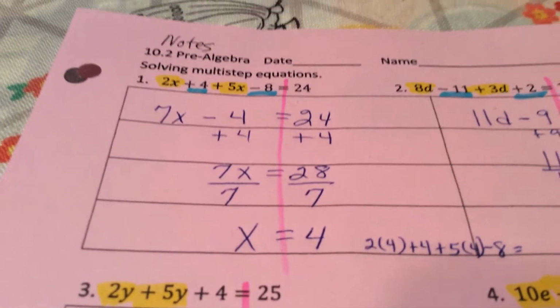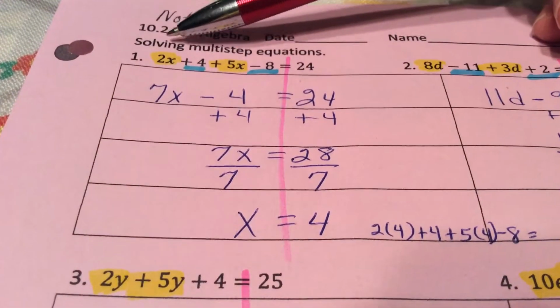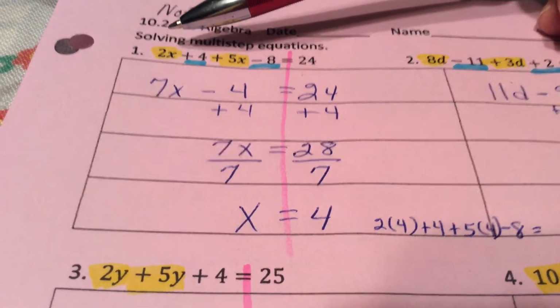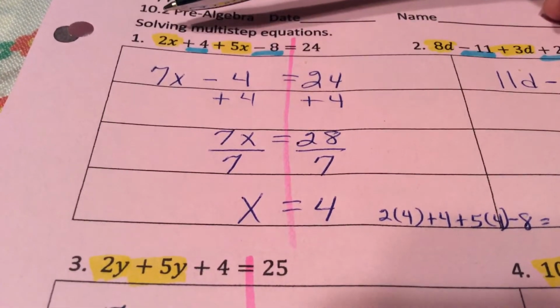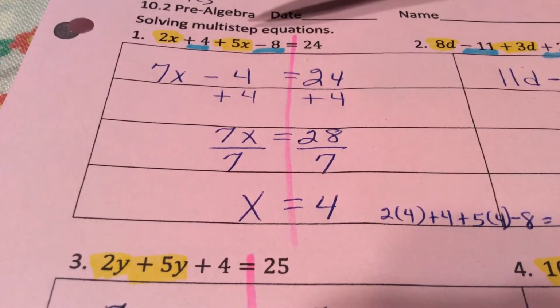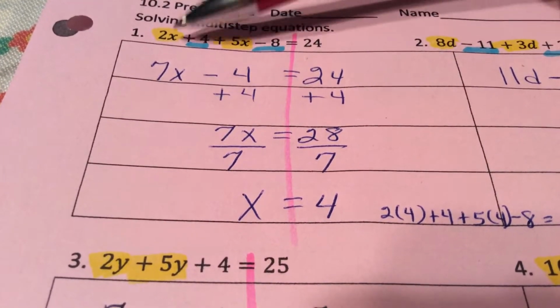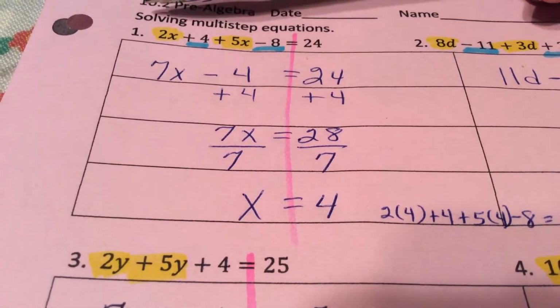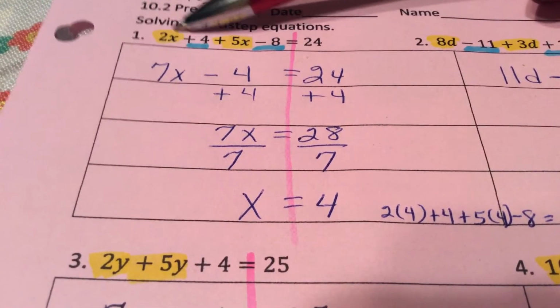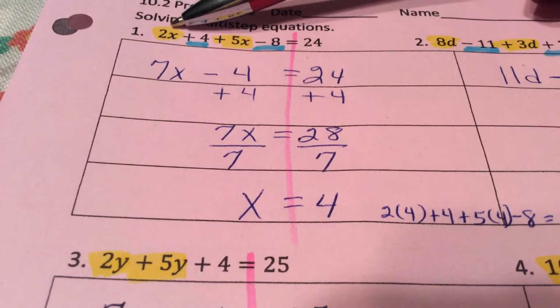Today we're going to take another step on solving equations. We're going to solve equations that have like terms in them. To solve these, we want to get all the x's on one side and all the numbers on the other side. So the first thing I want you to do is highlight the like terms.